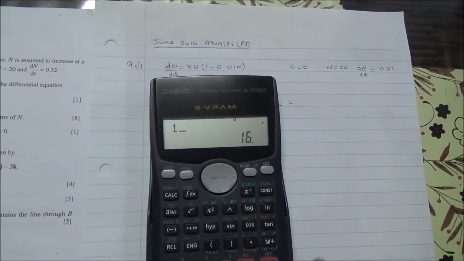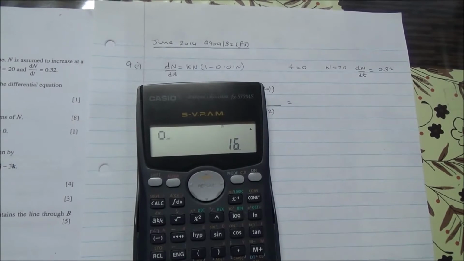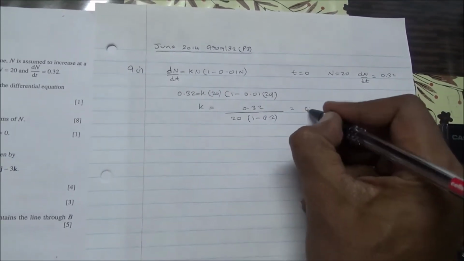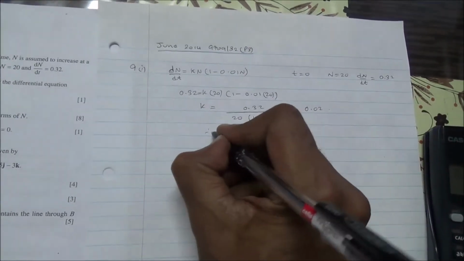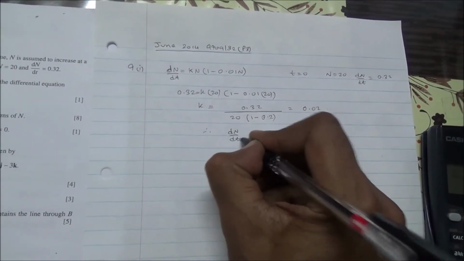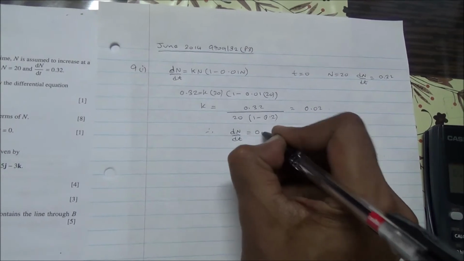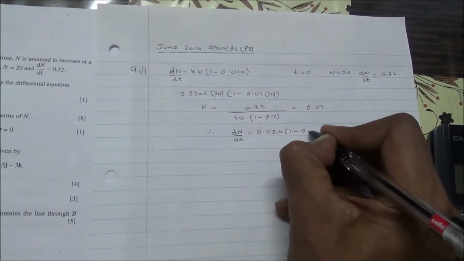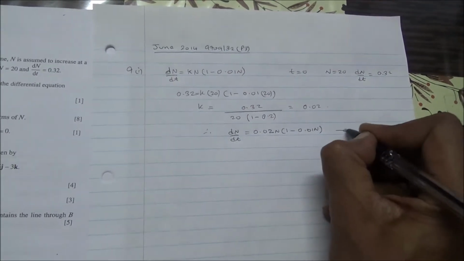Then you take 0.32 divided by the answer 0.02... so k is going to be equal to 0.02. Therefore, dn over dt has been shown to be equal to 0.02n into 1 minus 0.01n. So here we are for the first part.